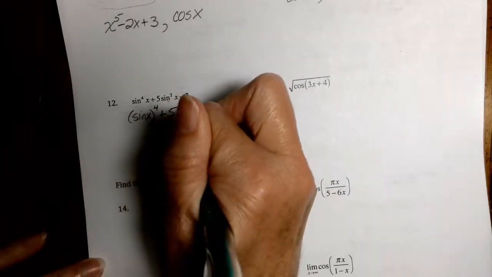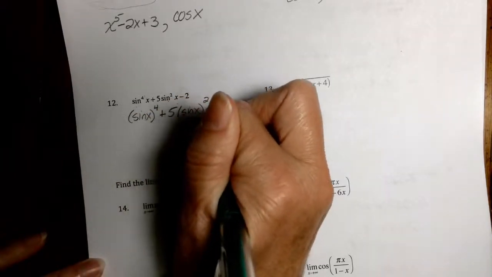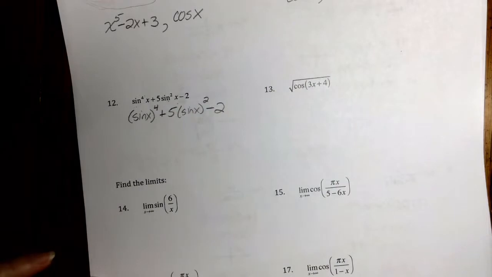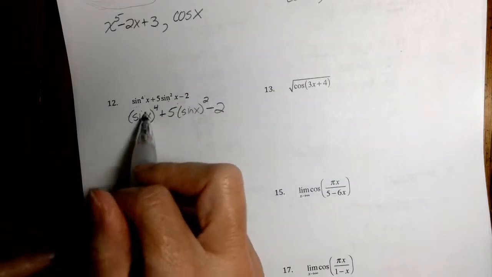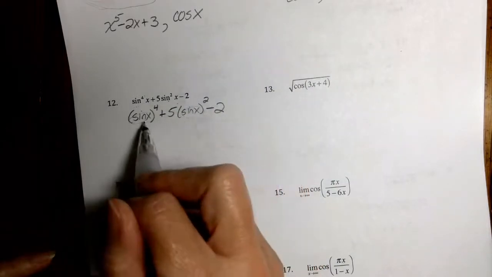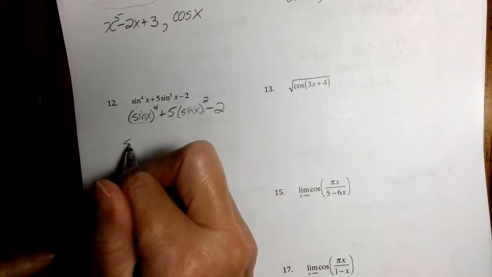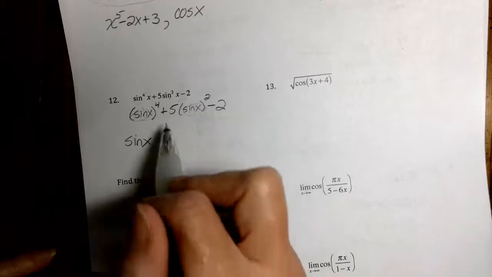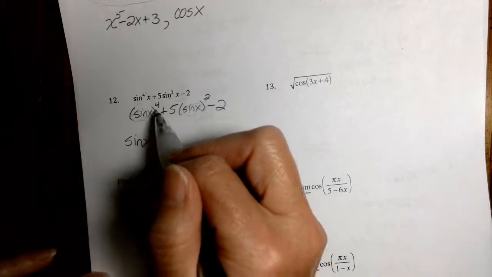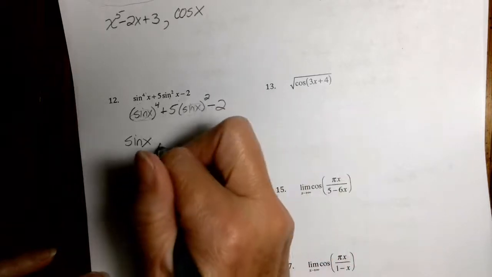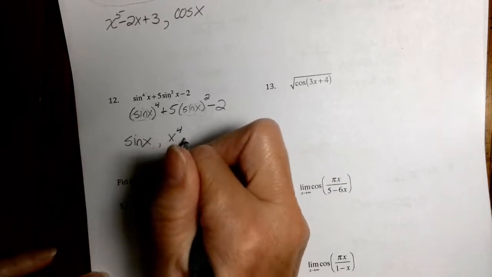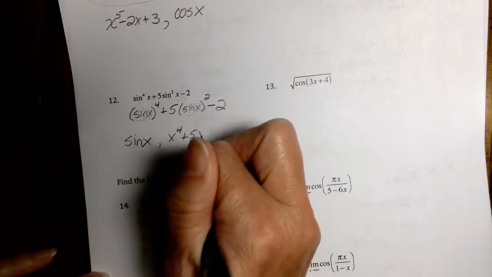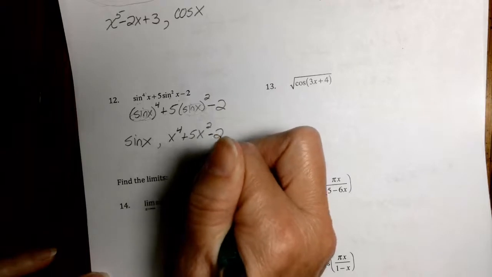5 sine of x squared minus 2. Then I can easily identify the input, or what's done first, is finding the sine value. So sine of x is the known continuous function that's being put into what's left, which is a polynomial function. So we have x to the fourth plus 5x squared minus 2.